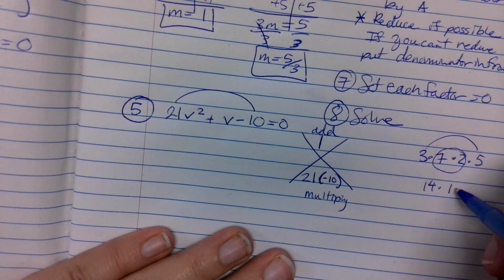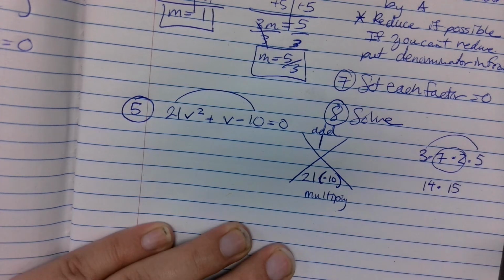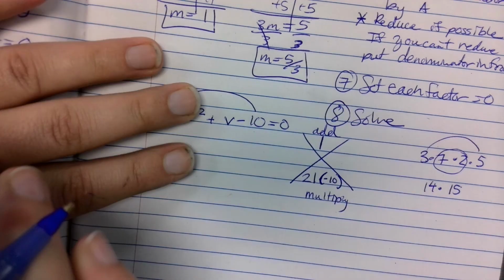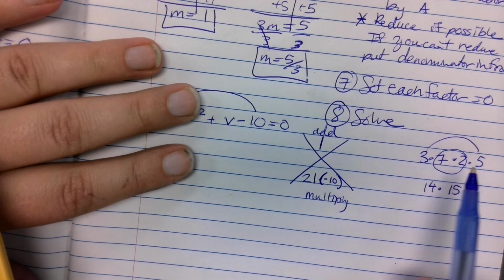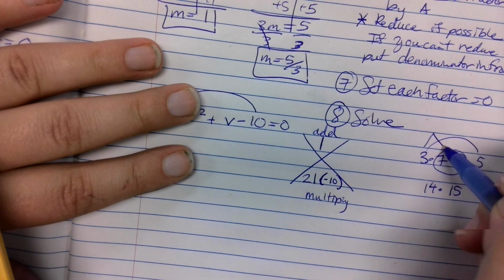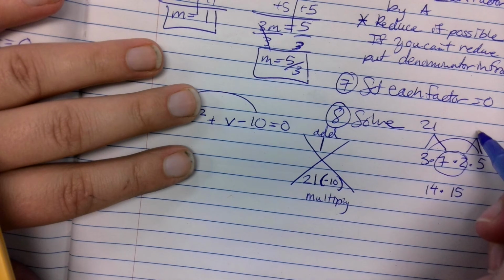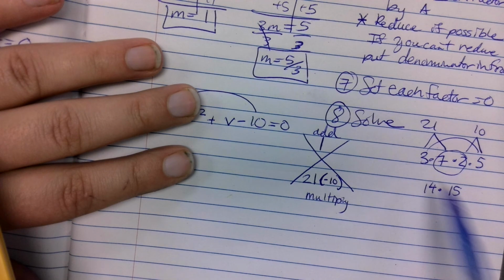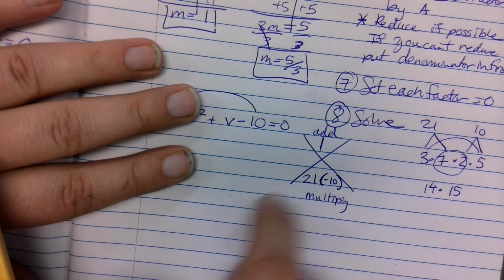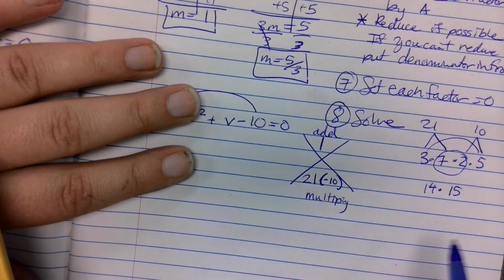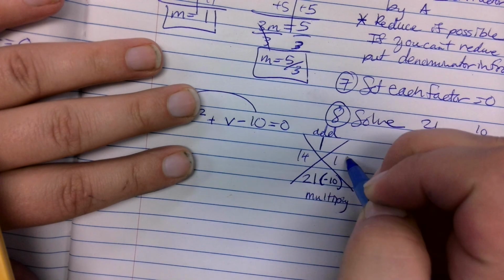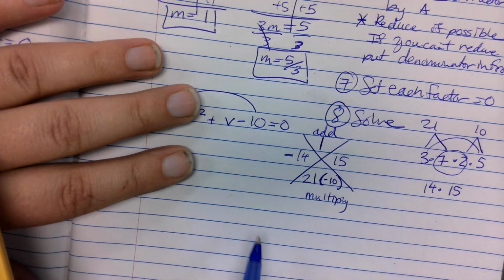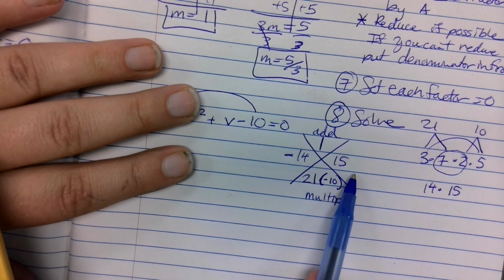Now, just to help you understand what I'm doing, I'm just breaking these down into their primes. So 21, right, that's where this came from, and this came from 10. Once I have those prime numbers, I can rearrange them as much as I want, and as long as they're multiplied, it's still going to give me the same number. So I'm thinking we're going to do 14 on one, 15 on the other, and I want the 14 to be negative, so that when I put these two together, I get a positive 1.